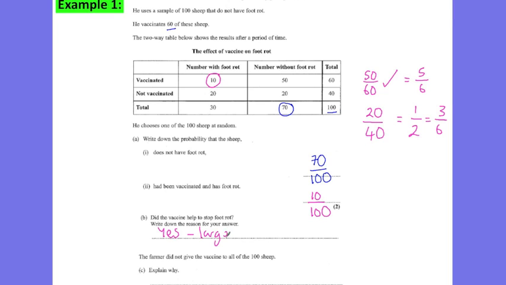Because a larger proportion, we can see here, 5 out of 6 of those vaccinated did not get foot rot, compared to only a half of those sheep that were not vaccinated. So there's a larger proportion of those vaccinated did not get foot rot.